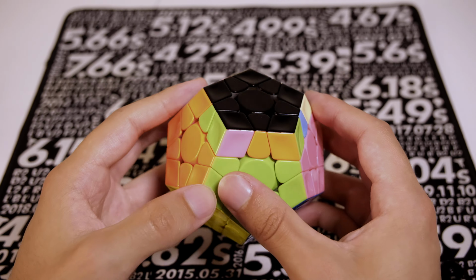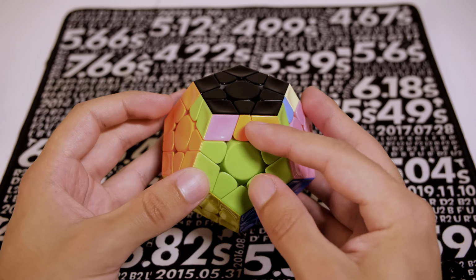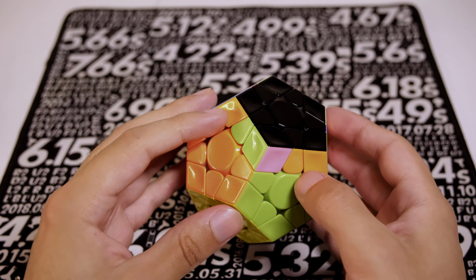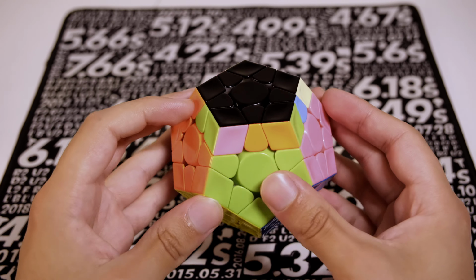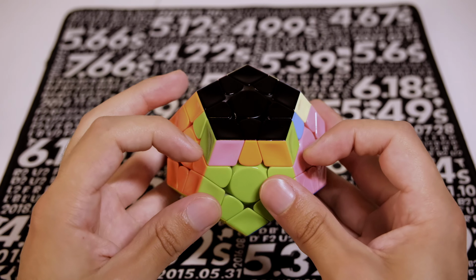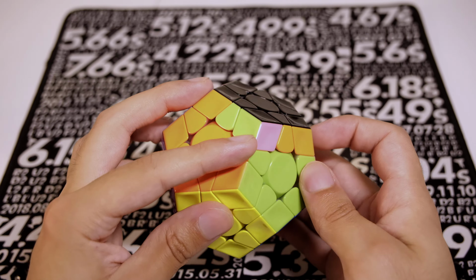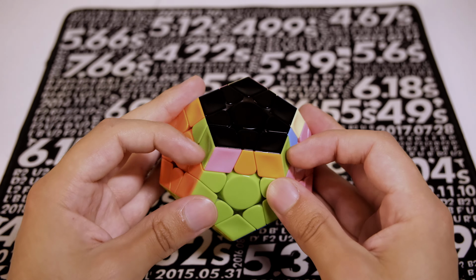Alright, for C3 plus, it is recognized by this 1x2 being the same color as this corner piece right here. And these will also be the same color as well, these outer corner pieces.